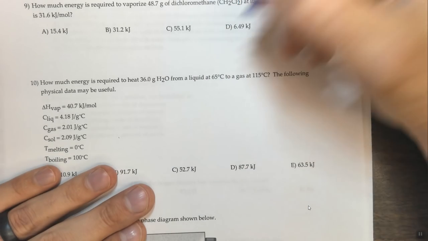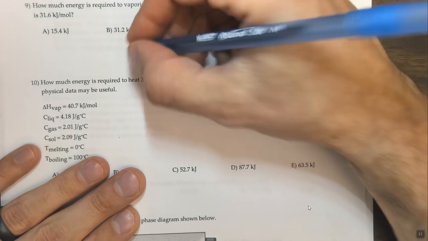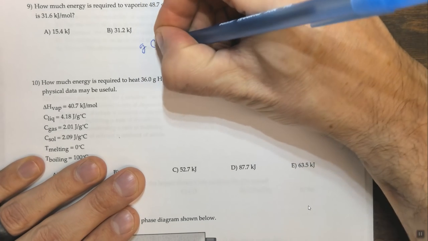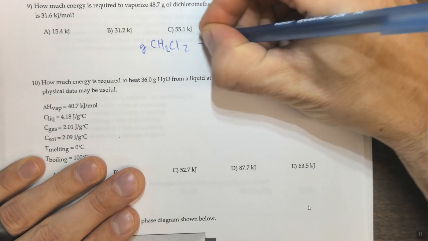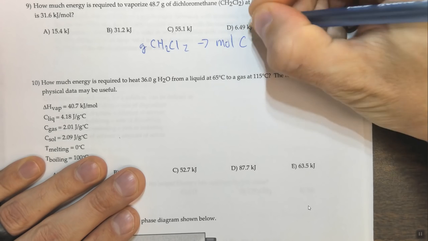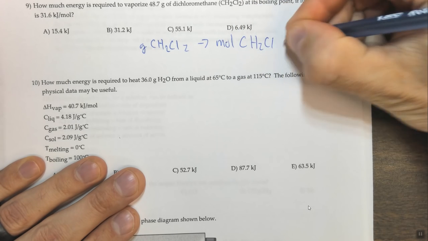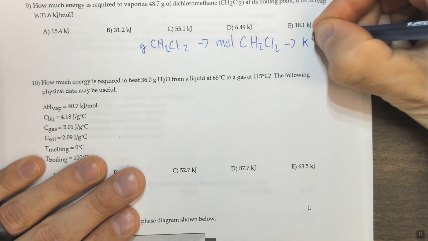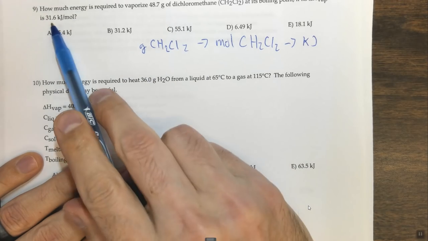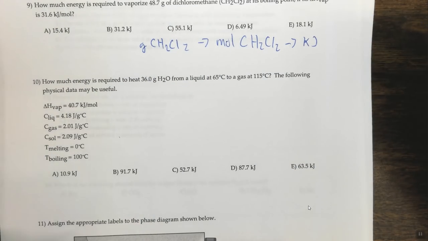So in order to do this, we're going to use dimensional analysis. And we're going to convert from grams of dichloromethane, CH2Cl2, to moles of dichloromethane, CH2Cl2, to kilojoules. And we know kilojoules per mole. So that's basically what we have to do.